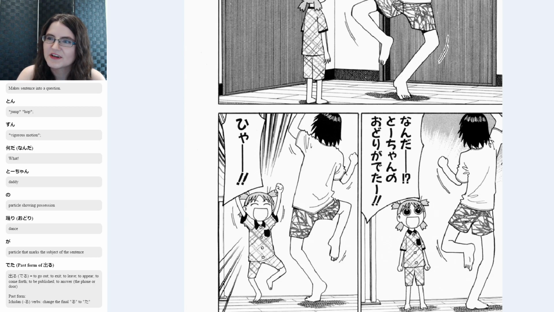To-chan no odori ga detta? So again, we have to-chan for papa. Then that's describing odori, which is a dance, so it's dad's dance. And then ga makes that the subject. And then detta is the past form of deru, which can mean to appear or to come forth. And that is an ichidan verb. So to make it its past, you just change the ru to a ta. So deru becomes detta. So like dad's dance appeared, it came out, it came forth. And yeah, she's super happy about that.